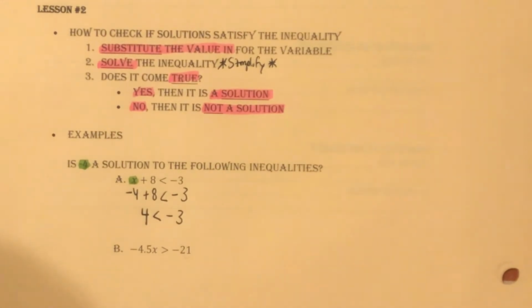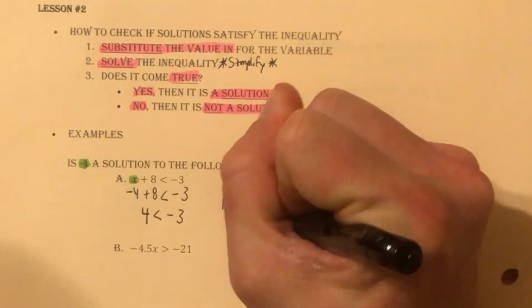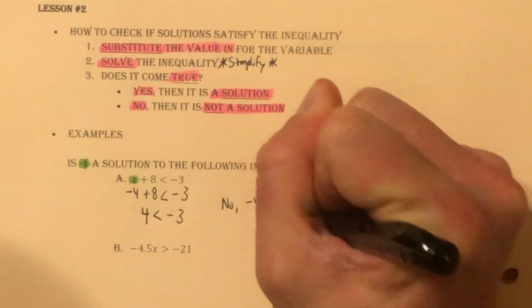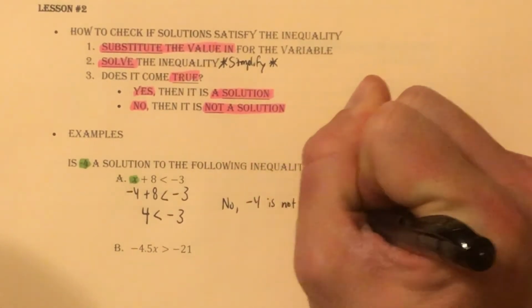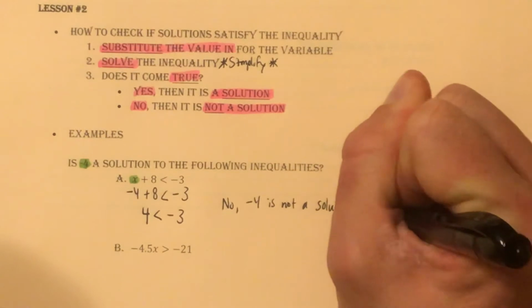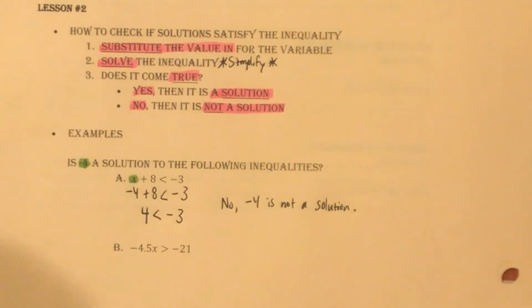There's nothing else that I need to do. So now I just need to check and see, does it make it true? Step 3. So is 4 less than -3? Well, no, it's not. So this means no, -4 is not a solution. And that's what I would say. That's all I have to do.